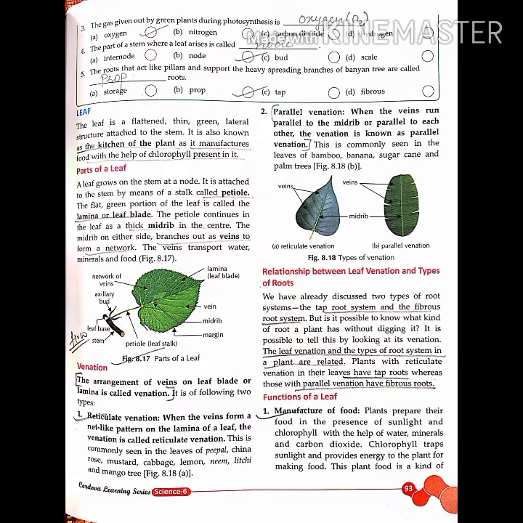Now we are going to start the part of leaves. The leaves grow on the stem at a node, as we all know that, and it is attached to the stem by means of a stalk which is called petiole. See the petiole in the picture. And the flat green portion of the leaf is called lamina or leaf blade.